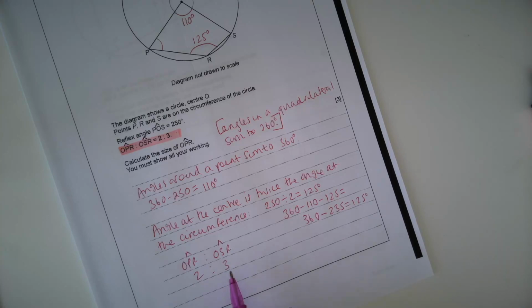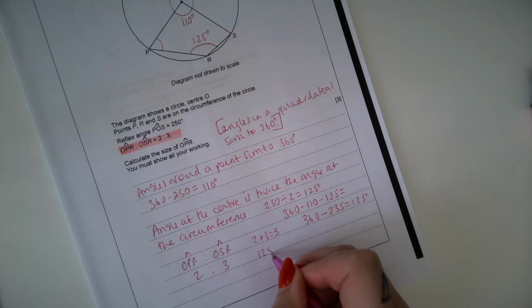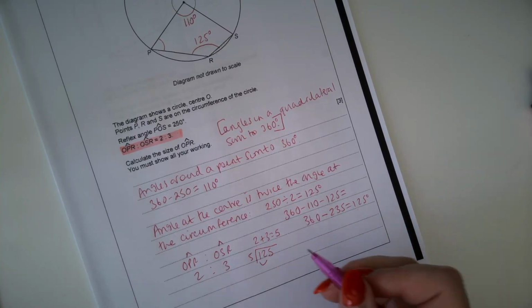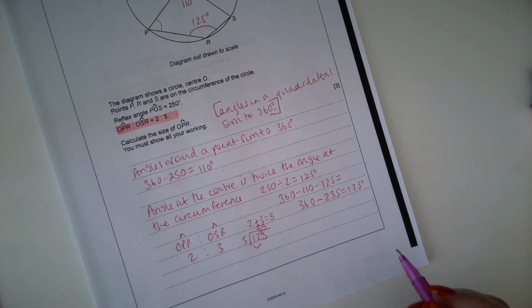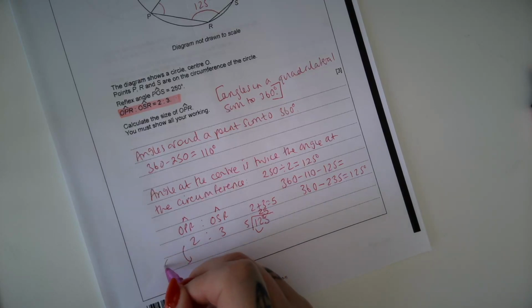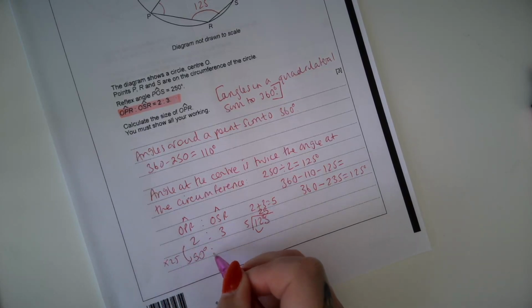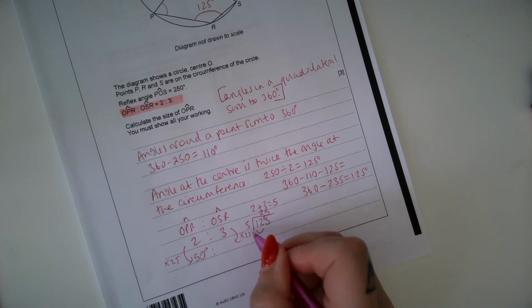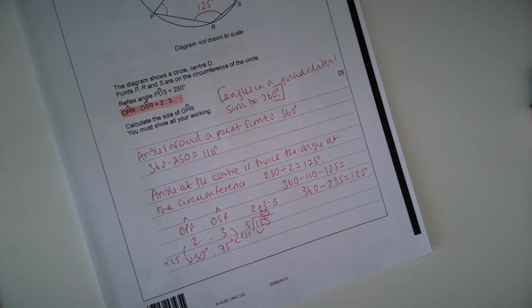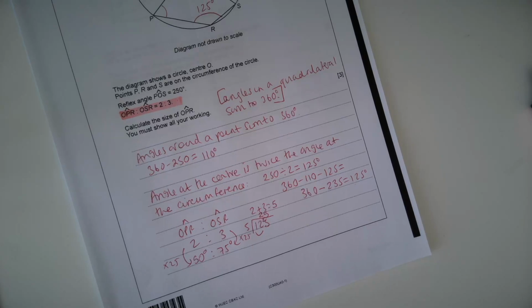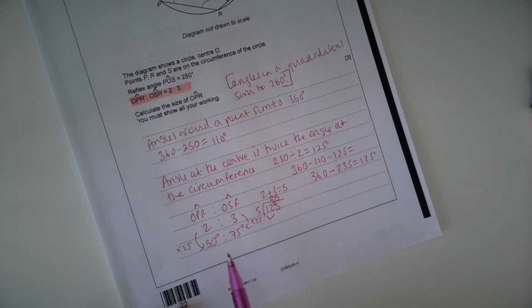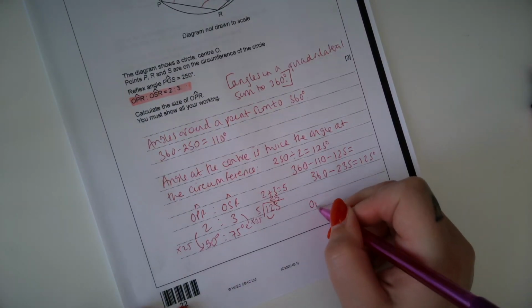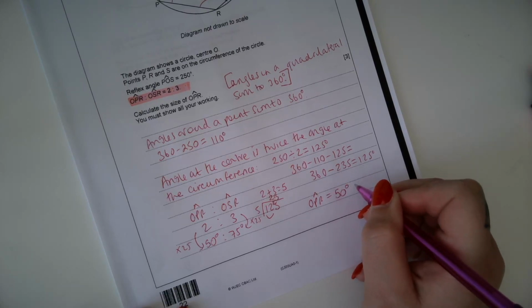So 2 to 3, so there's 2 plus 3, 5 parts in total in that ratio. 125 divided by 5. Well, 5s into 12 is 2, remainder 2. 5s into 25 is 5. So each part of that ratio is worth 25. So 2 times 25 means that's 50 degrees. And 3 times 25 means that's 75 degrees. Now the question asks us to find angle OPR, so this angle here, so it's this part of the ratio. So make it nice and clear for them. Angle OPR equals 50 degrees.